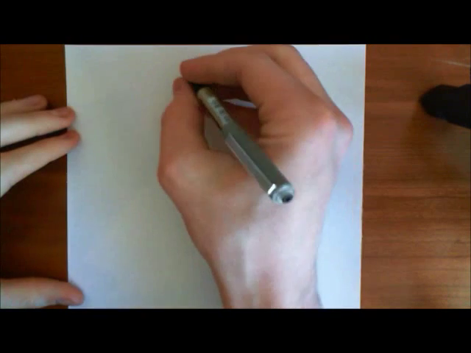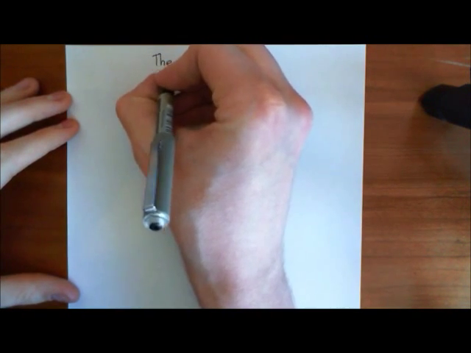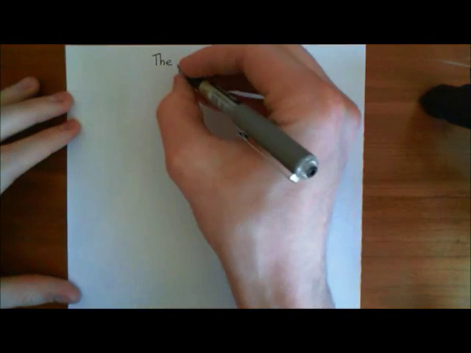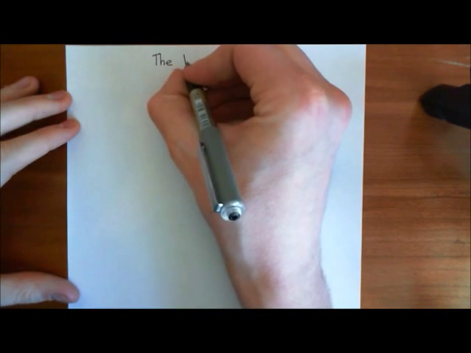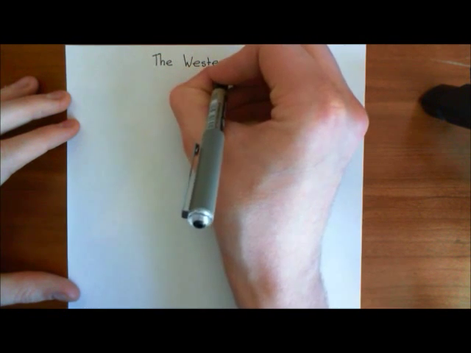Okay, so welcome to this next video in the playlist on experimental techniques. In this video what we're going to talk about is the Western blotting technique, which is a way of assessing the presence of a certain protein within a sample of proteins. Okay, so let me show you this. So, the Western blot.